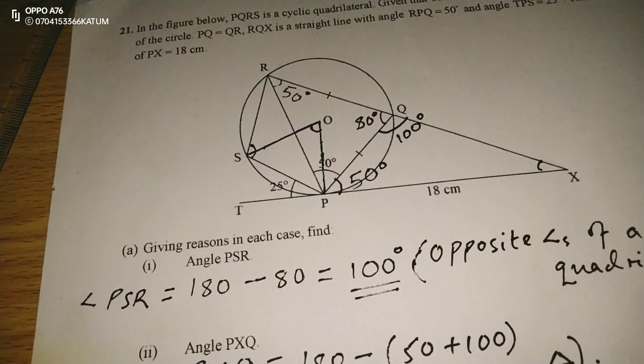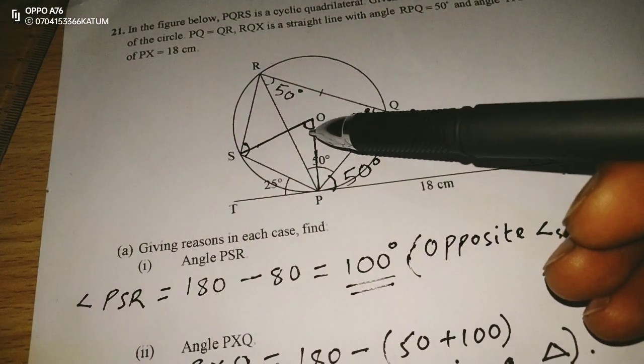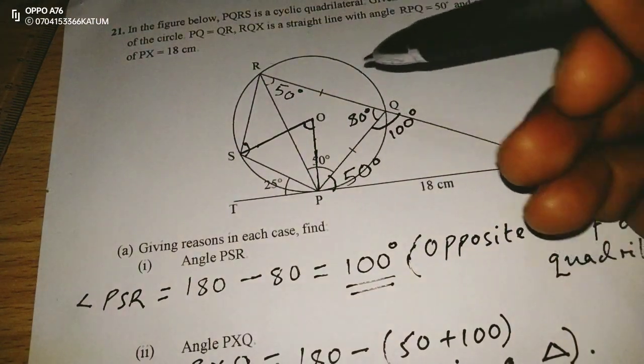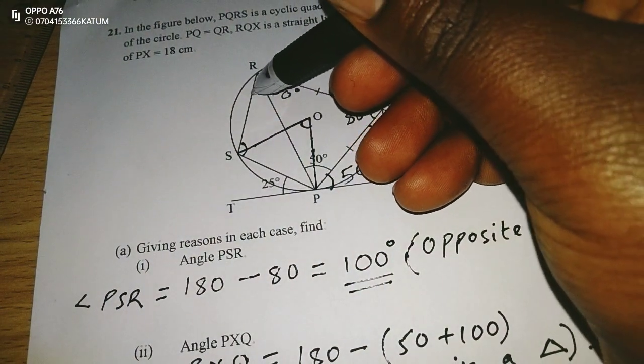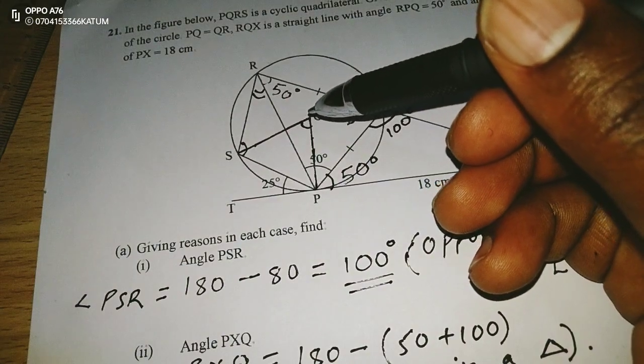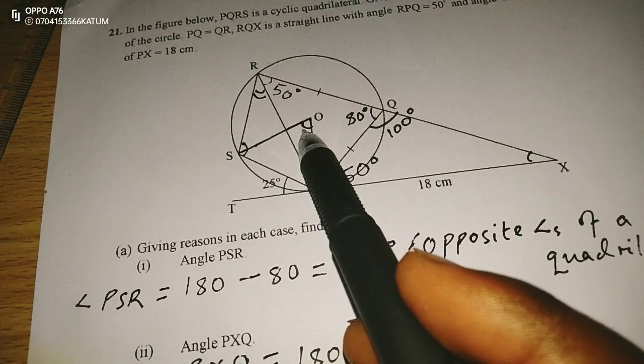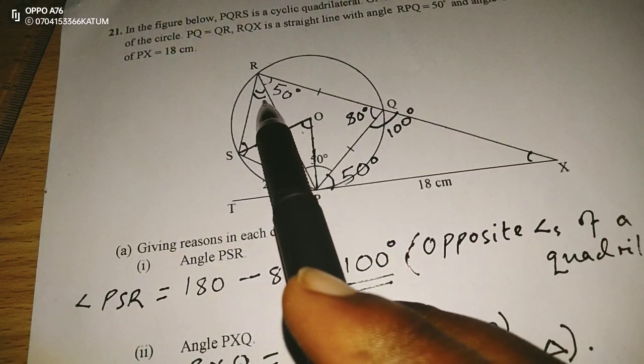Now, the angle has been subtended at the center, and there is a property of angles in a circle which governs the angle at the center and that at the circumference. If a chord is producing an angle at the circumference and the same chord is also producing an angle at the center of a circle, then we say the angle at the center of the circle is double the angle at the circumference.